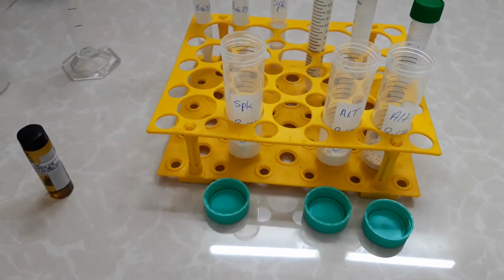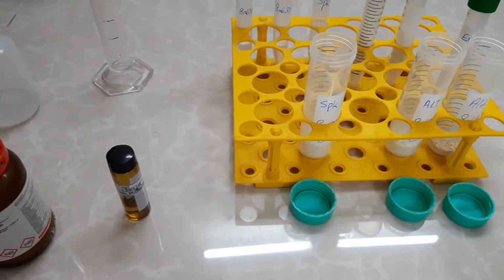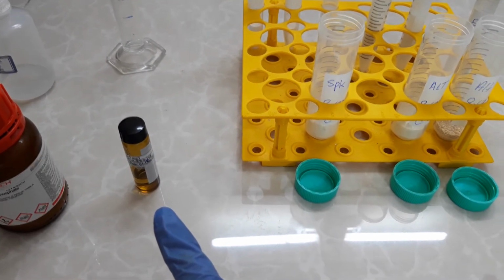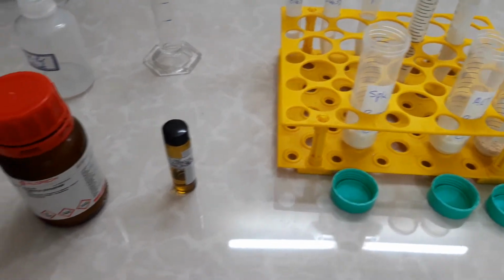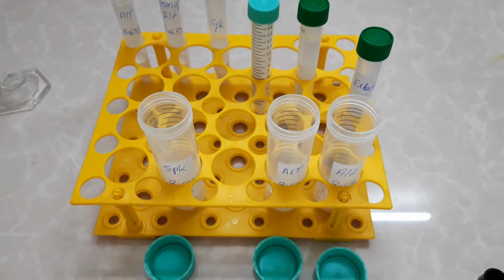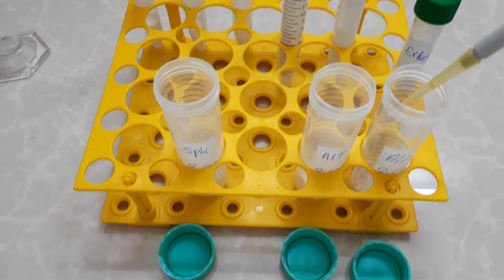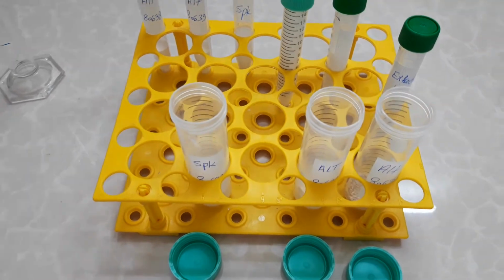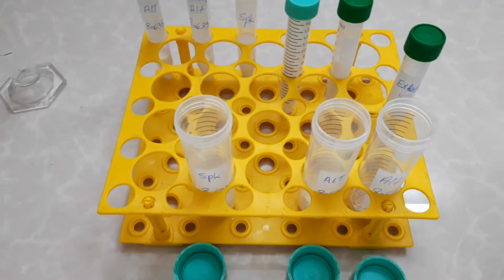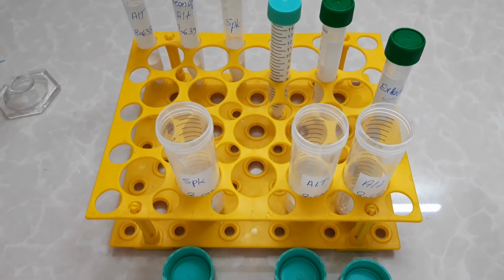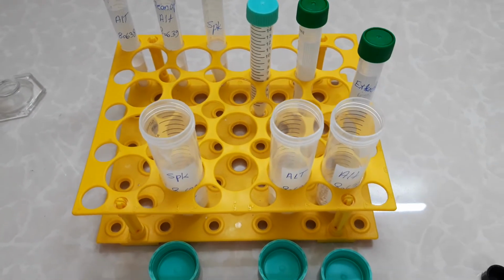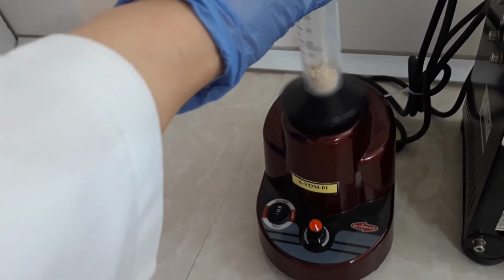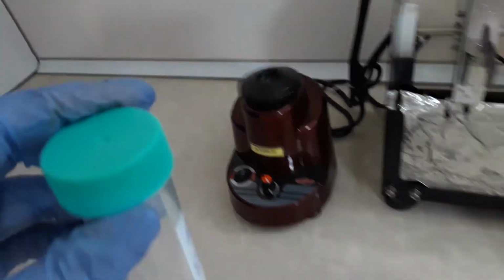In this step, I add 200 microliters of TPP with a 5 ppm concentration, as you can see. I will add the internal standard to the sample. Then we shake the sample and vortex it, and leave it for about 5 minutes. After that, we will start the next step.